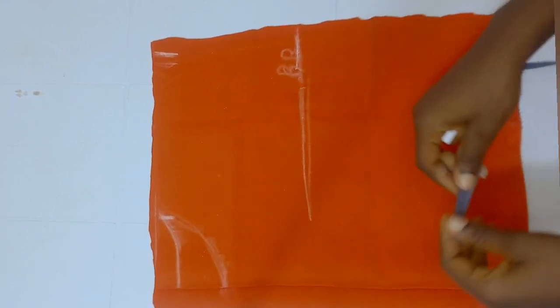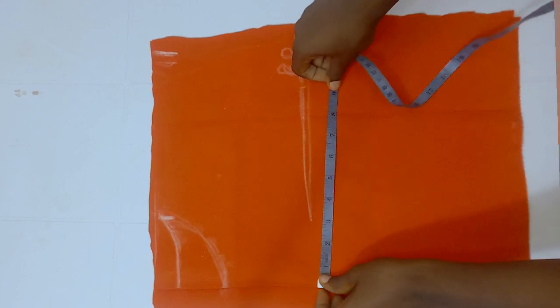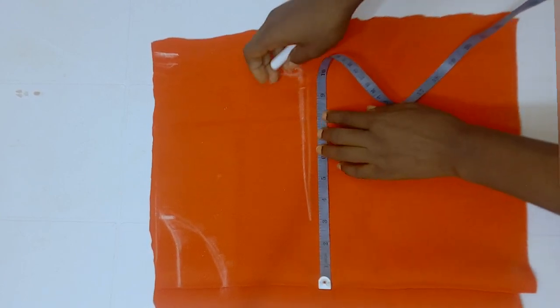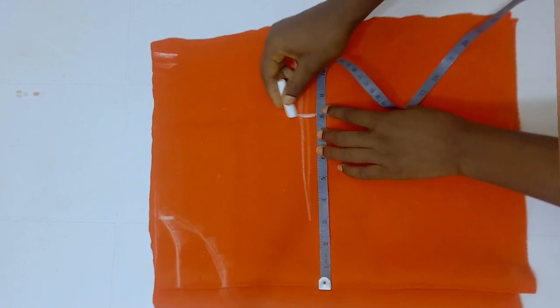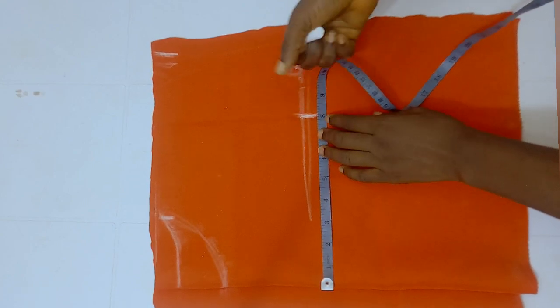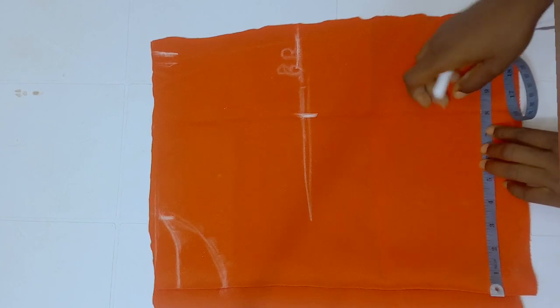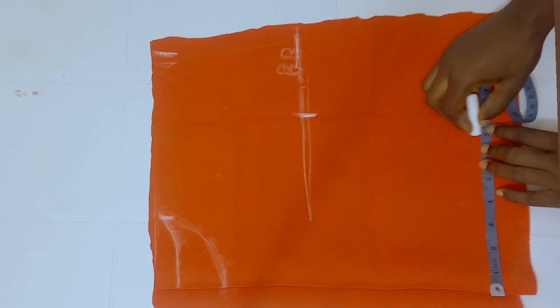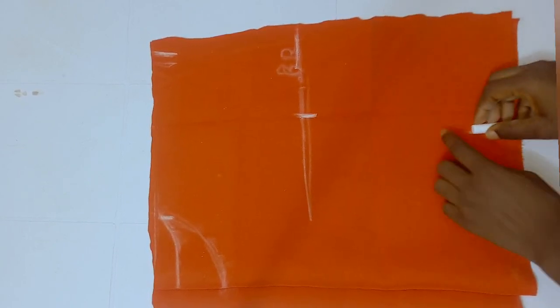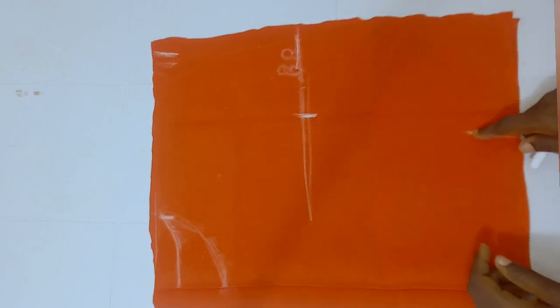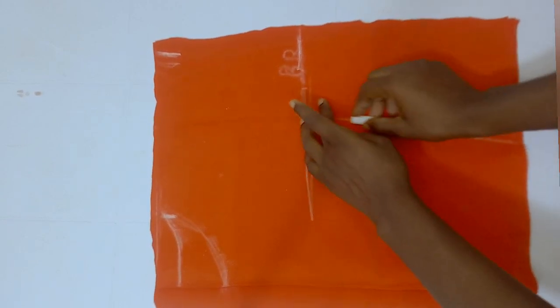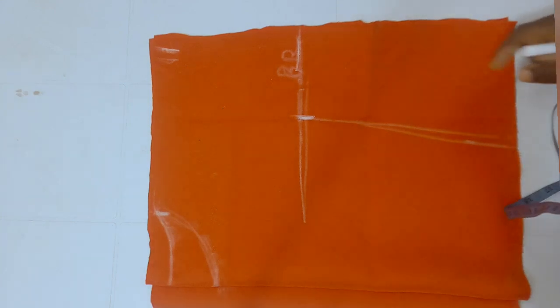So after doing all that, I'm going to measure the circumference of my bust, and the circumference of my bust gave me 8 inches, right? Then I measured out my waist circumference. My waist circumference is 7 inches, so I went to the bottom part. Remember, this is the half length we are cutting, so I connected it with the bust circumference. You can see it formed a slanted line.